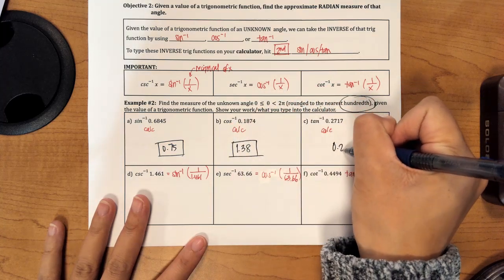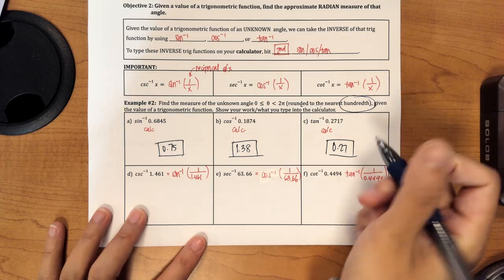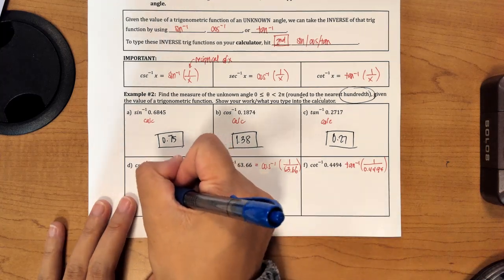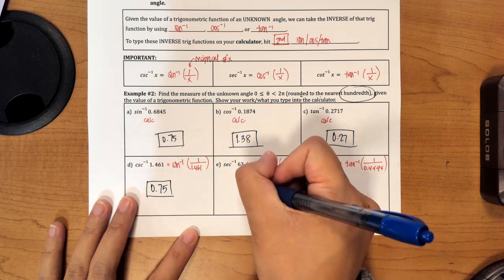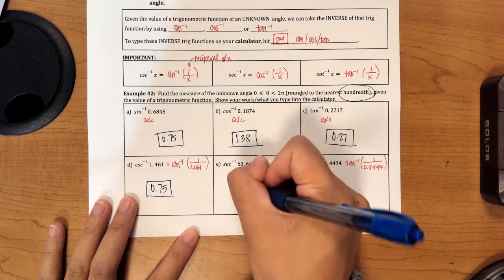Here are your answers. Please check to see if this is what you get as well. Typing things into the calculator seems very straightforward, but sometimes we make mistakes that we shouldn't make.